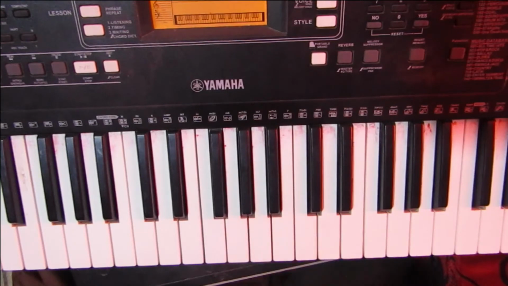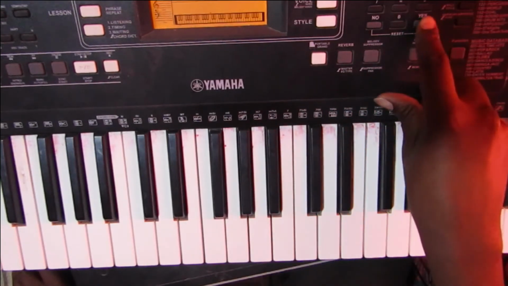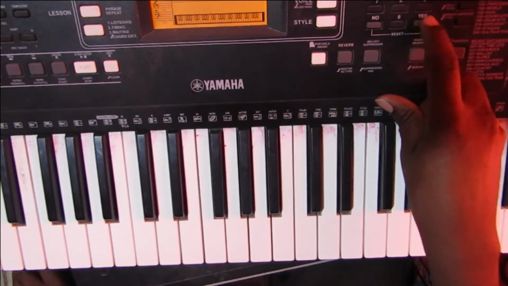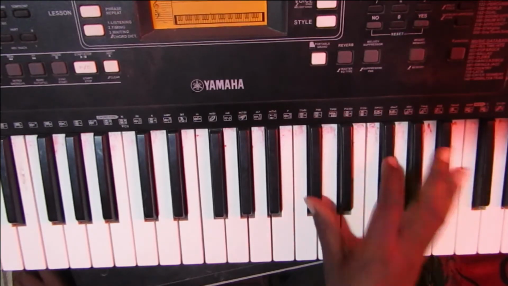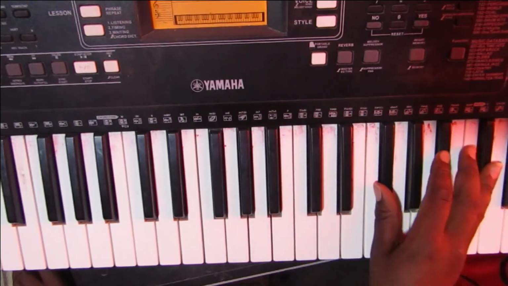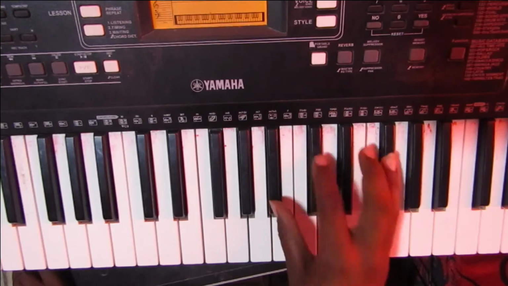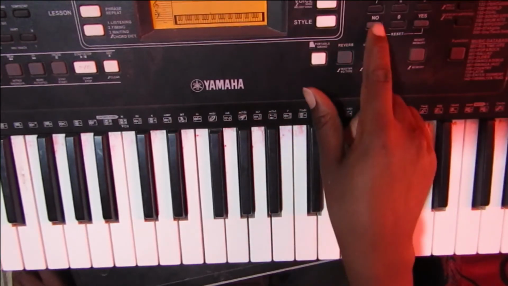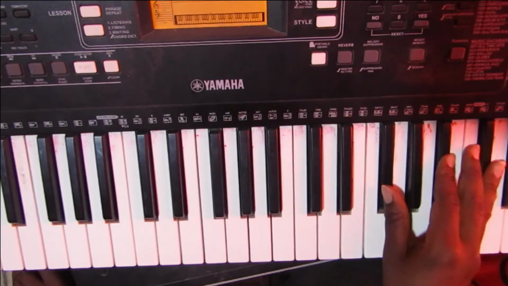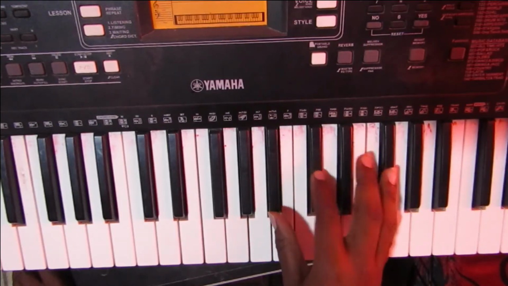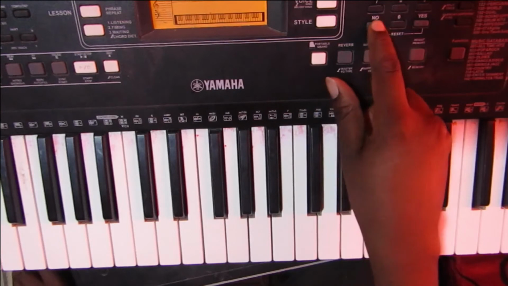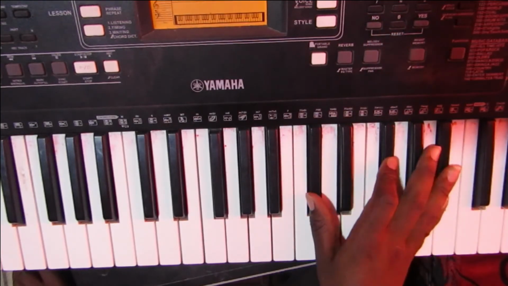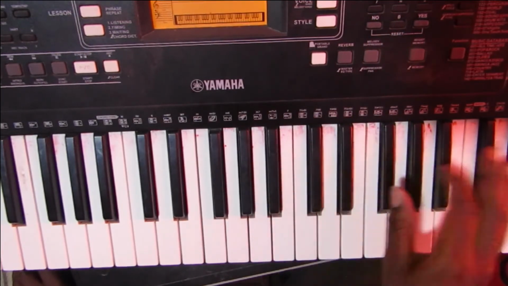So our transpose is positive 3. So we go to positive 3. If we go back to 0. Negative 2.